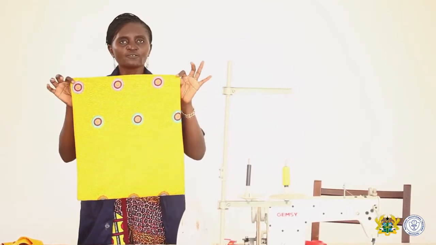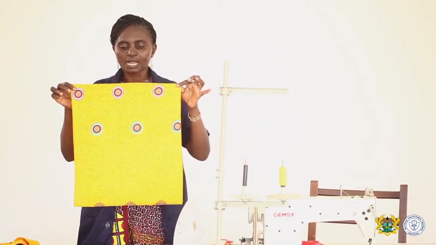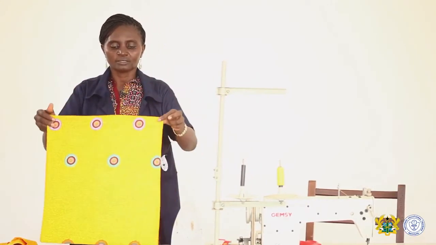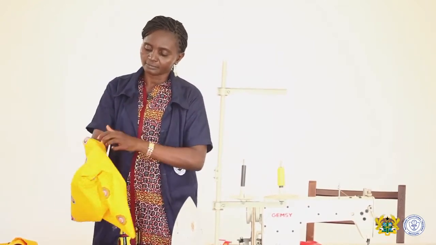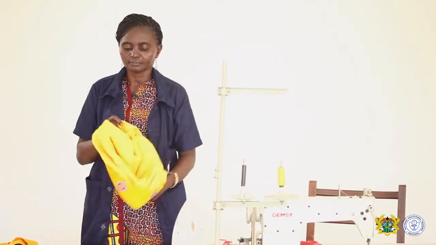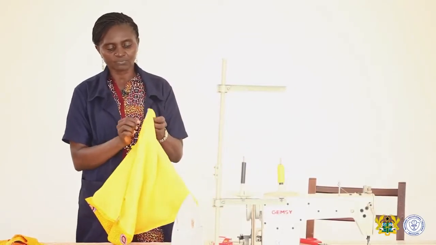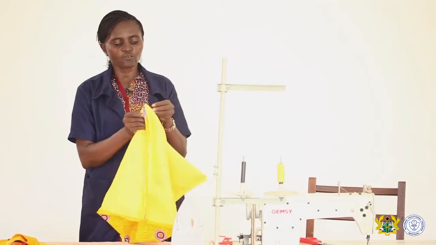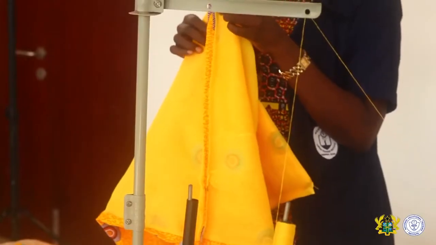Now we want to give our bag a base. How do we give it a base? We turn it to the wrong side again. And then at the side here, we fold it over so that the side will fall in line with the base.